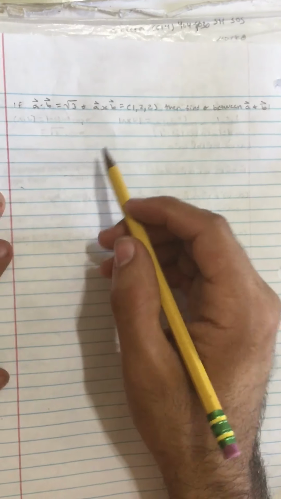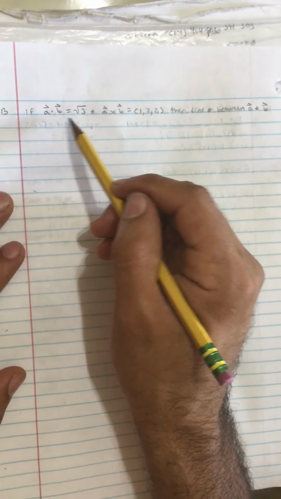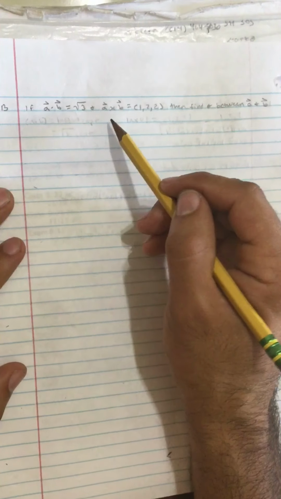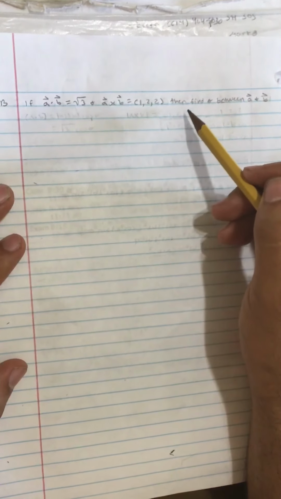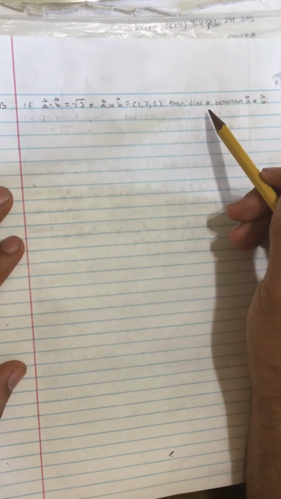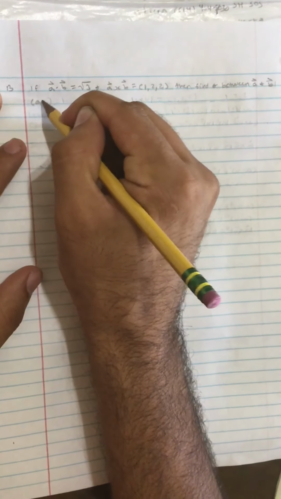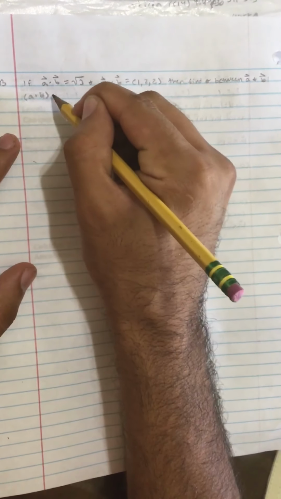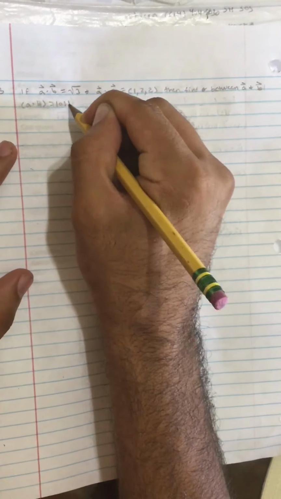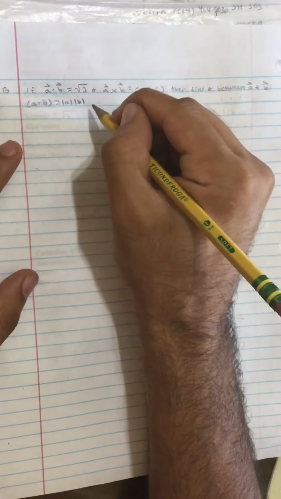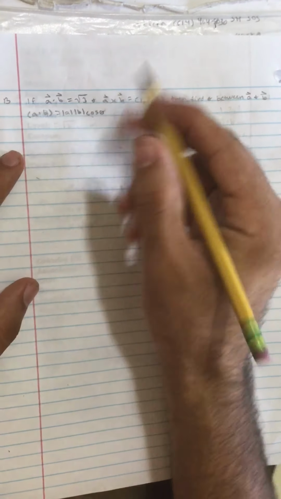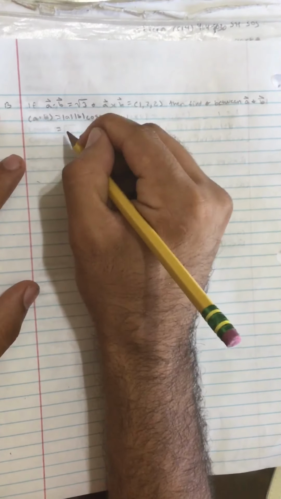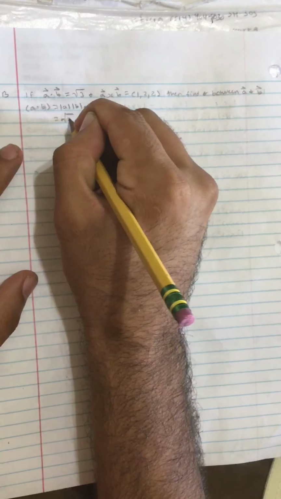So question 1 part B asks us, if a dot b is equal to the square root of 3 and a cross product b is equal to the values 1, 2, 2, then we need to find what the angle theta is between vectors a and b. Well, from the last part, we know that a dot b is equal to magnitude of a times magnitude of b cosine theta. But since we already know what a dot b is, all we really do is add the cosine theta.